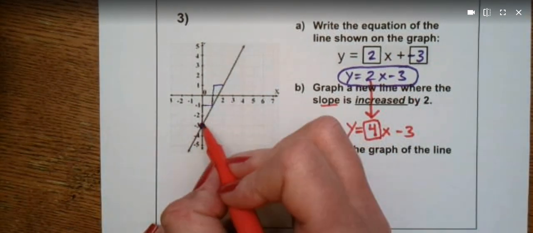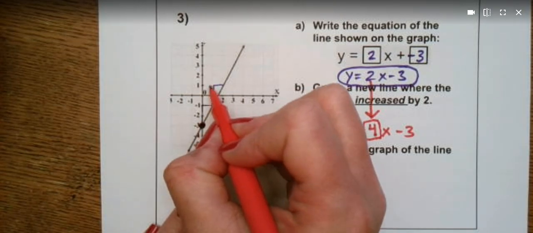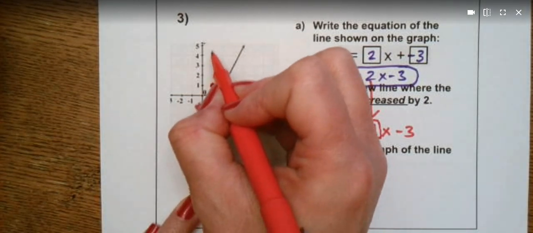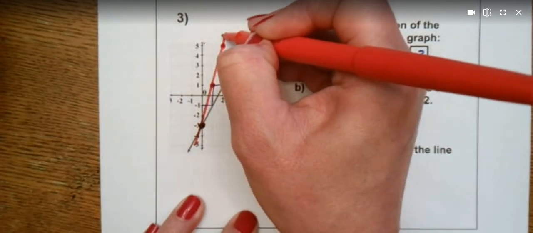So the intercept's the same, -3, but this time my rise is going to be 4: 1, 2, 3, 4, and a run of 1. Again, 1, 2, 3, 4, and a run of 1. And then I'm just going to connect those points and draw that line.